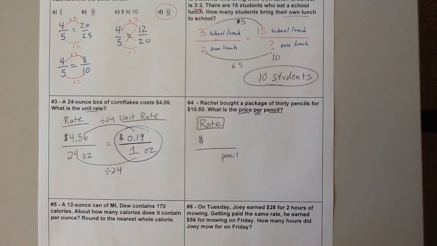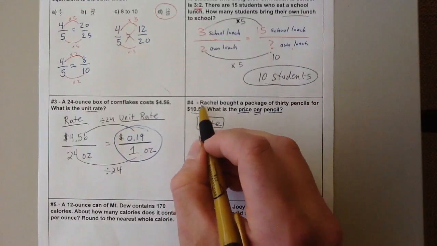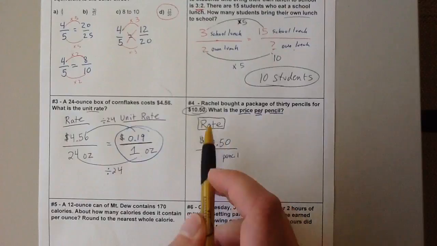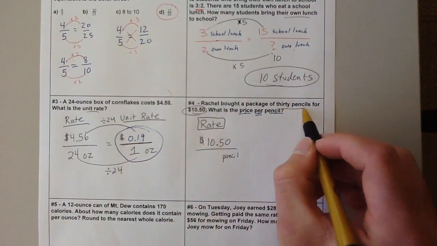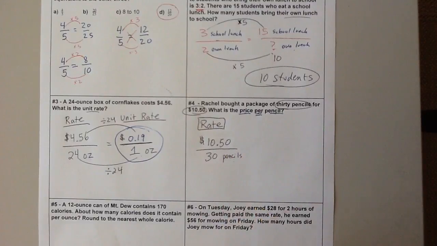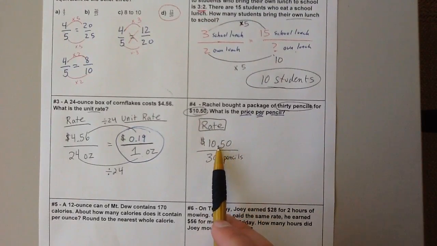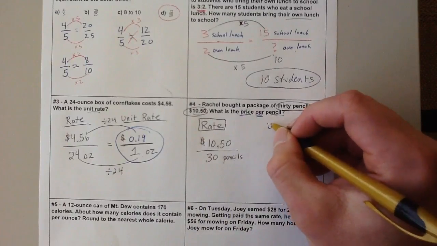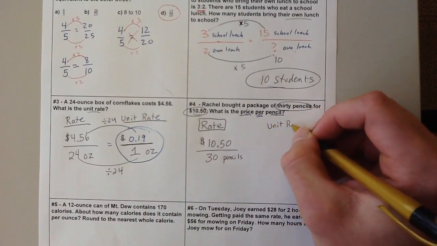Now, what is the price? How much did Rachel spend? She spent $10.50, so I'll put that on top. $10.50 for how many pencils? 30 pencils. So I put 30 on bottom. So this is the rate: $10.50 per 30 pencils. We want the price per pencil, which is going to be the unit rate.